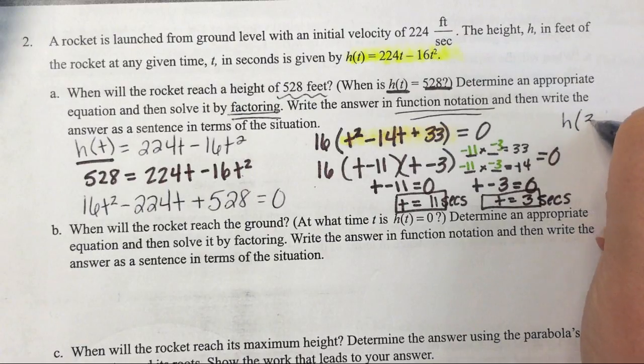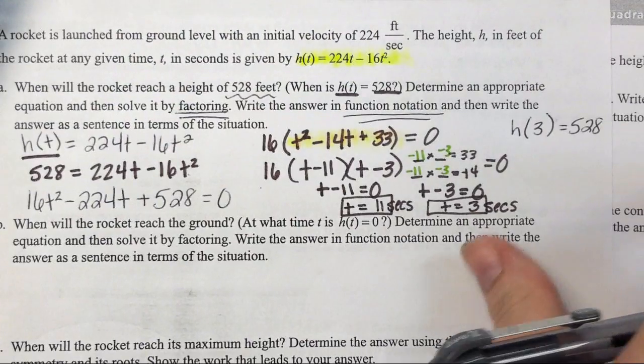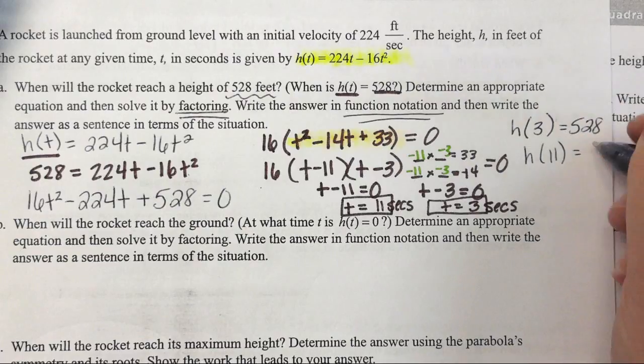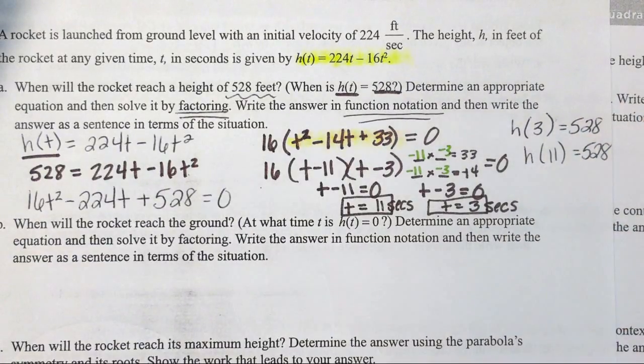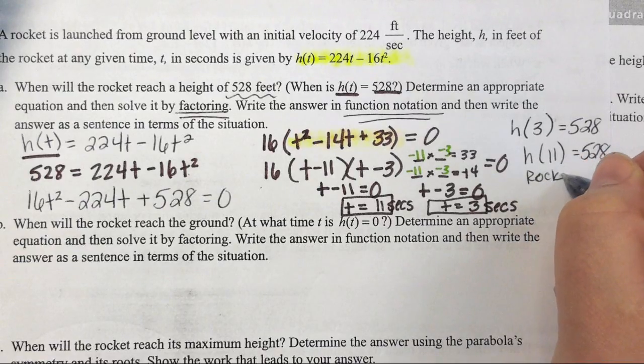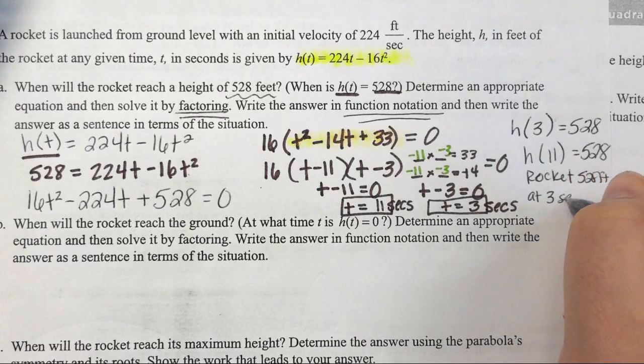So at 3 seconds, our rocket is at 528 feet. And at 11 seconds, our rocket is at 528 feet. And I'm out of room, so I can't write a sentence even though it said to. The rocket reaches a height of 528 feet at 3 seconds and again at 11 seconds.